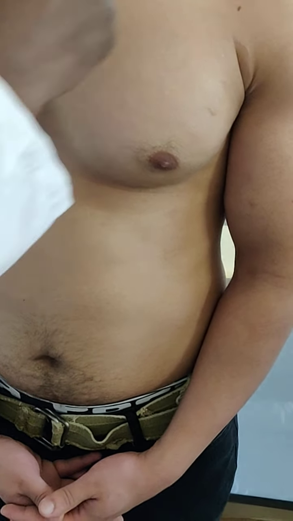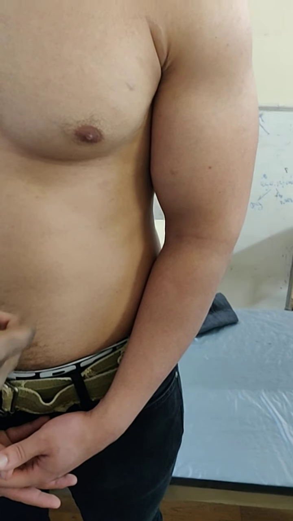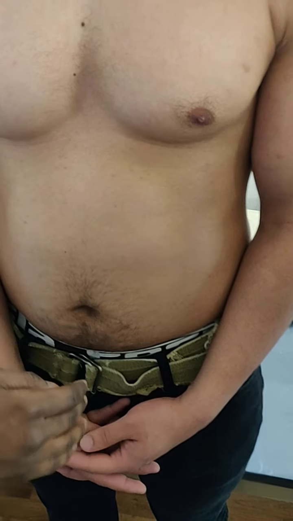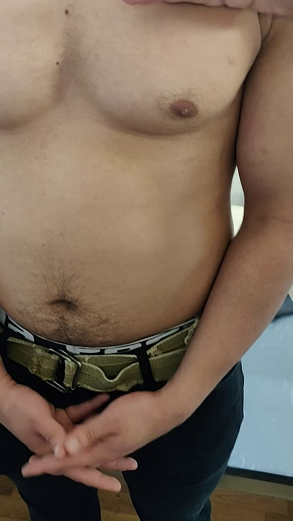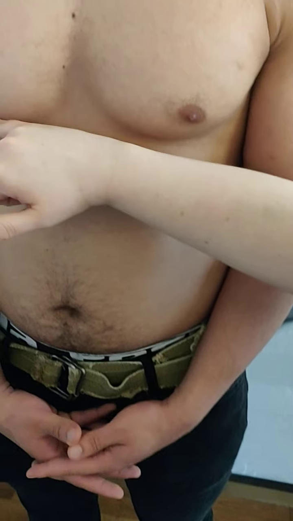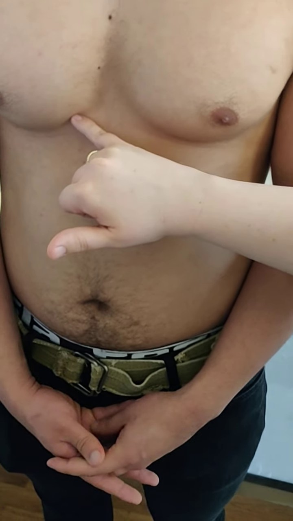So we do it in the mid-clavicular? No. You have to find the apical impulse. Because when we check the upper border, we're going from the upper to the lower part. Here we find the lowest intercostal space where we have the resonant sound.